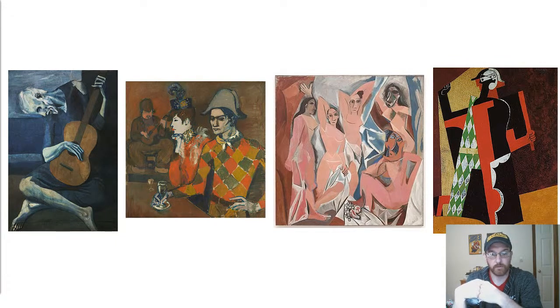For example, I'm asking the chat, while I take a drink of water and wait for the chat to catch up, who are the artists that painted these paintings? Anybody know the artists that did these four paintings?